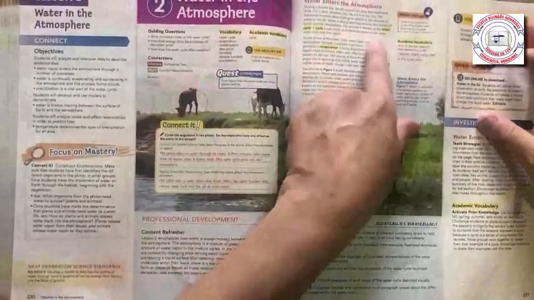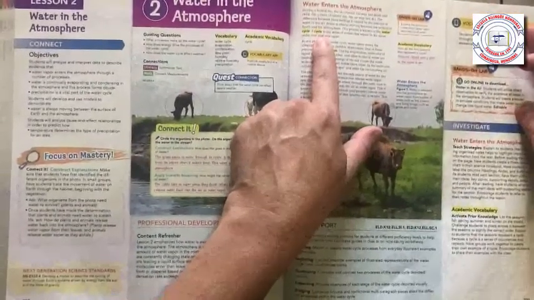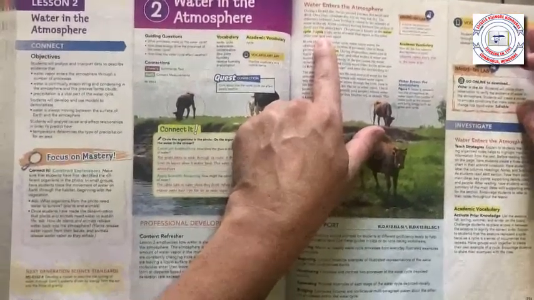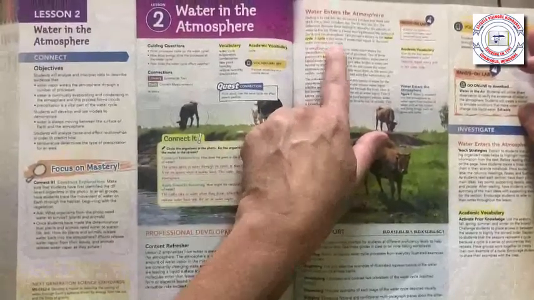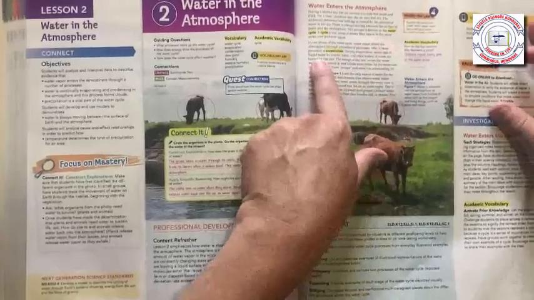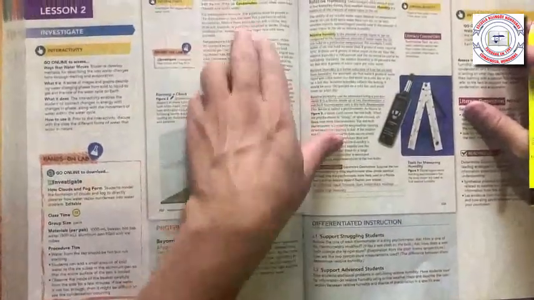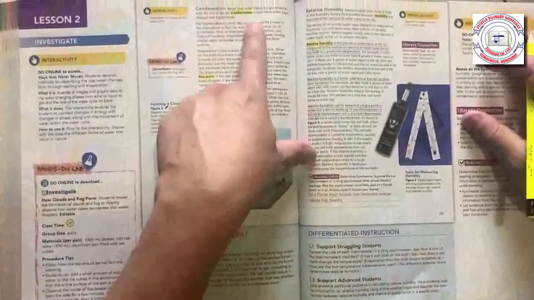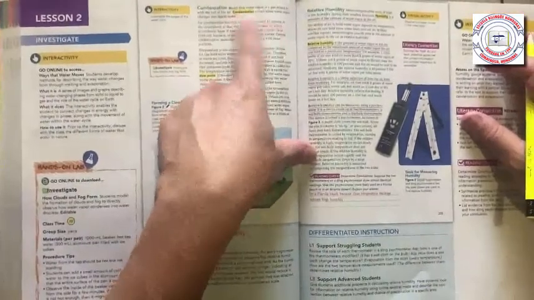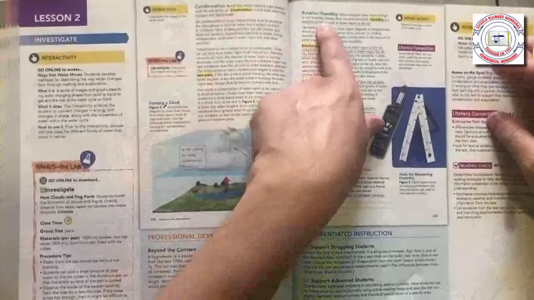For example, you have a water cycle and a cycle in the next page. Next page is 231. For example, a cycle is any series of events that repeat in the same order over and over again. Okay, next page. You continue with the condensation. Memorize what is a condensation, dew point. Next page is relative humidity.